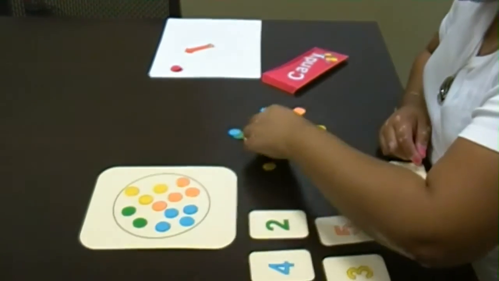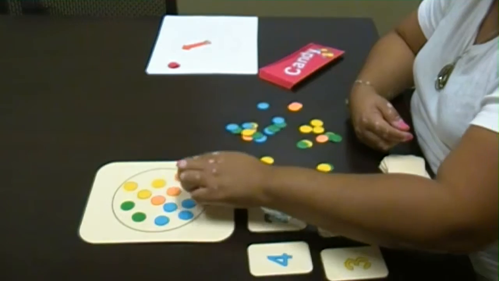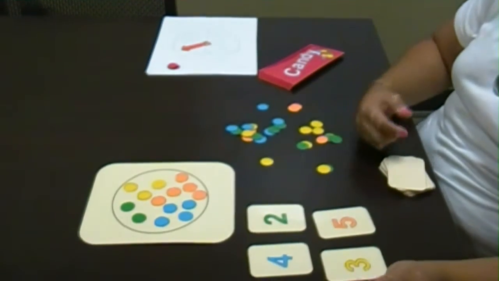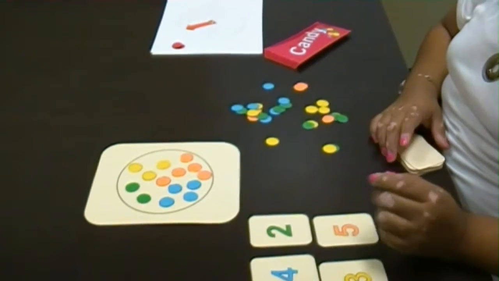And then as you're doing this, you want to encourage your children to count out loud. So that would be 1, 2, 3, 4, 5, just so that you know that they're understanding the sequencing and the counting of the numbers.